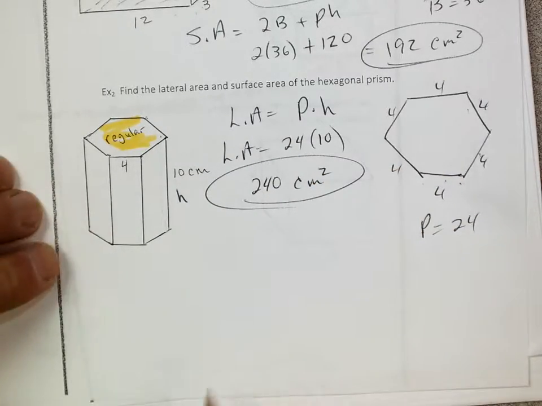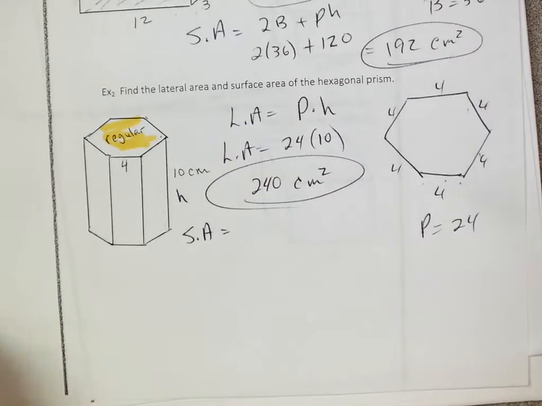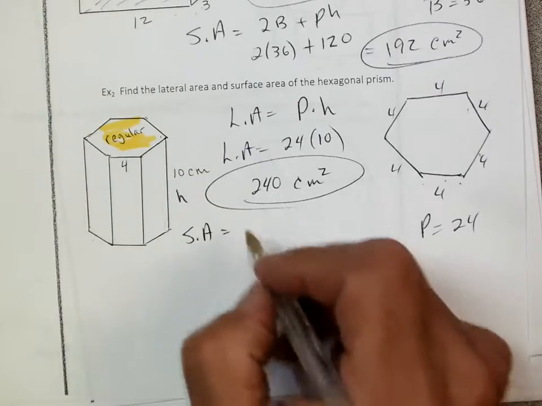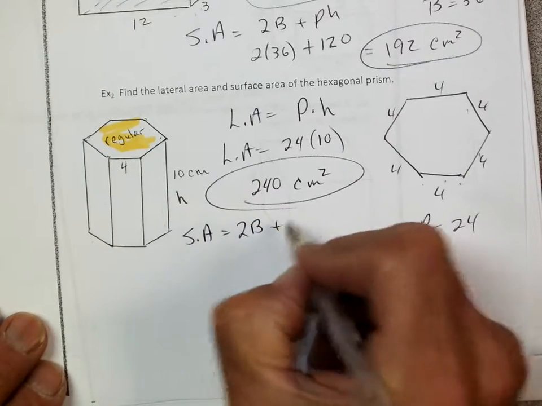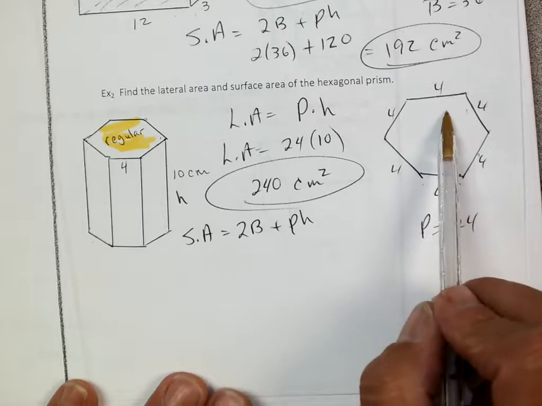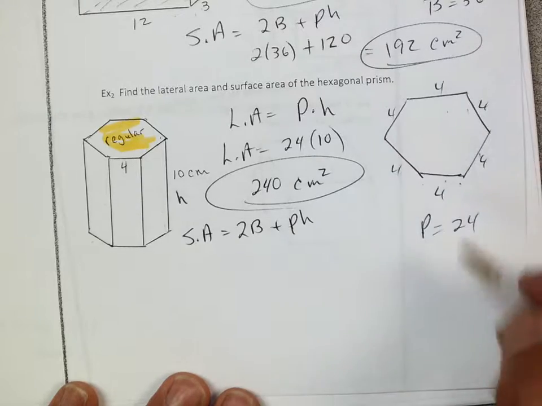Now, if I want to find the total surface area, I'll look at my notes for my formula. And my notes say it's going to be 2B plus pH. Okay, now B stands for the area of the base. All right, well, I've got to find the area of this darn thing. Luckily for me, I happen to know how to find the area of a hexagon.